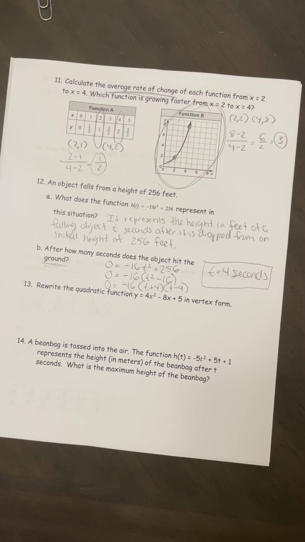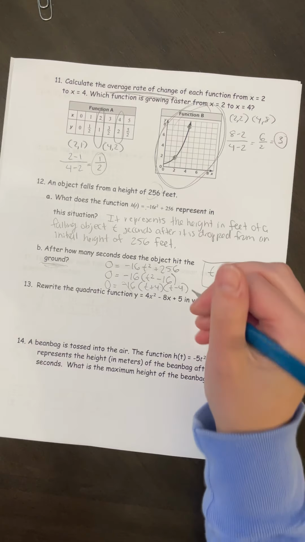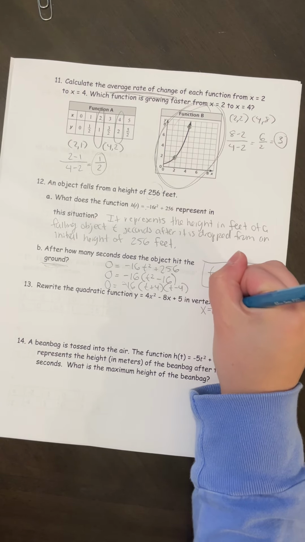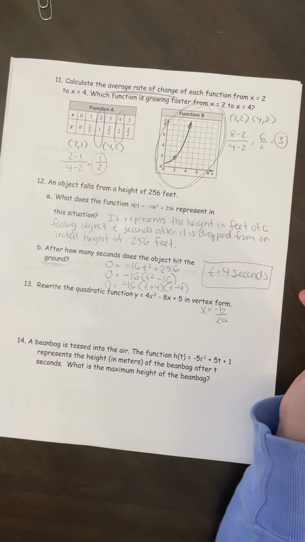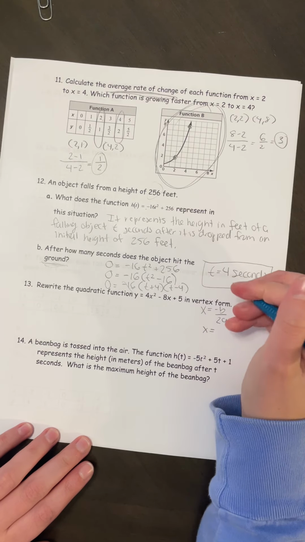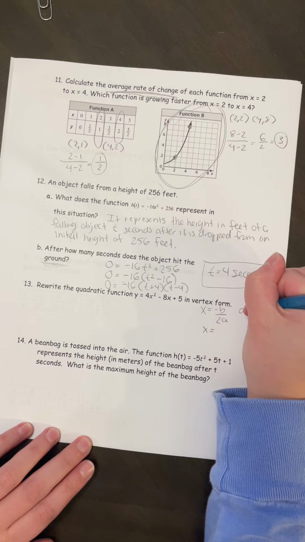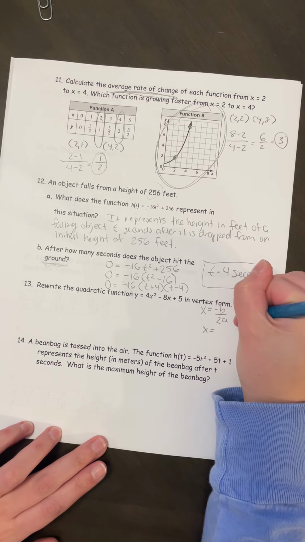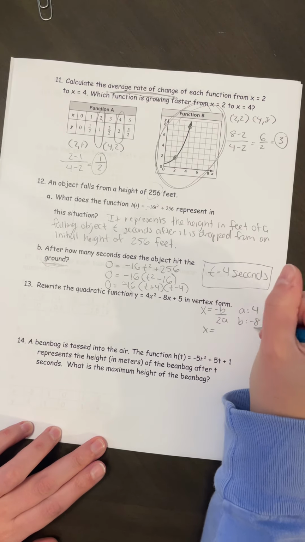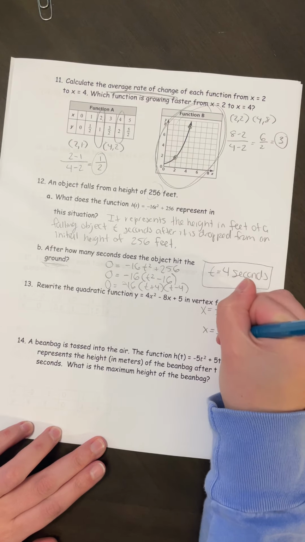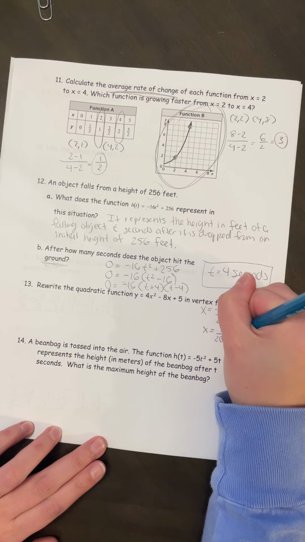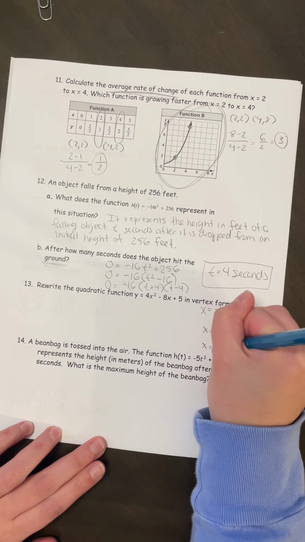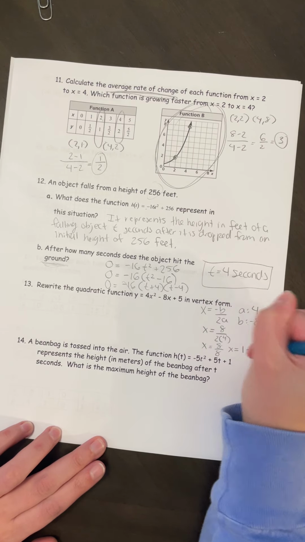Rewrite the quadratic function in vertex form. So this is in standard form. We're converting it to vertex form. We're going to do that by using x equals -b over 2a. So x equals, well, a is 4 and b is -8. So -b actually would be +8 over 2 times 4. So it's 8 over 8. So x equals 1.